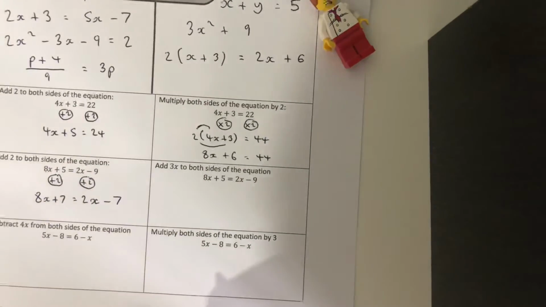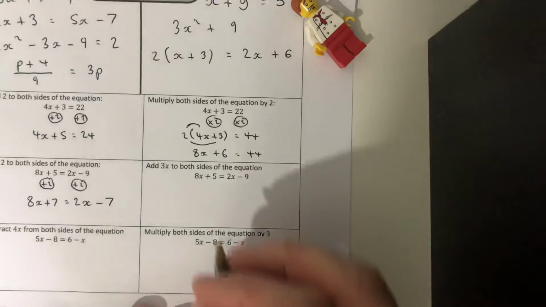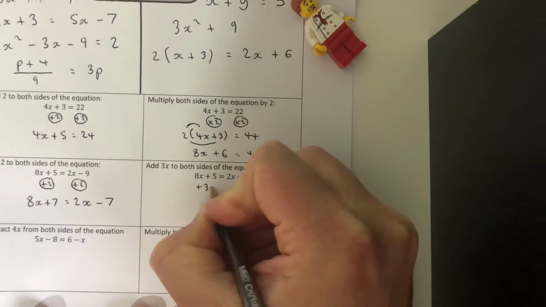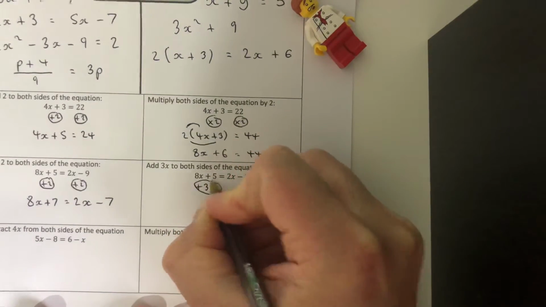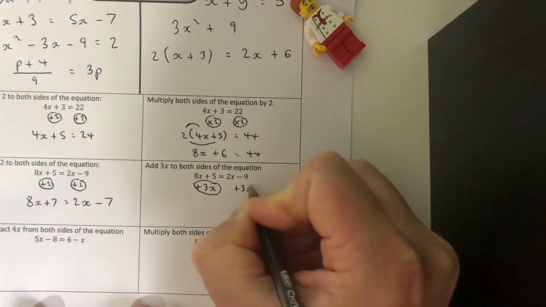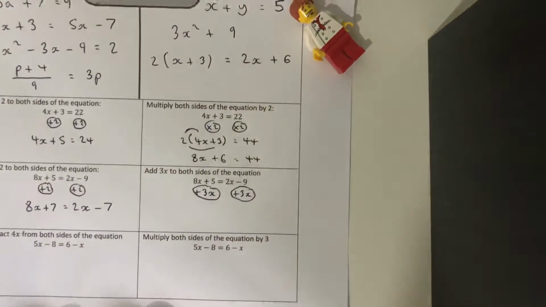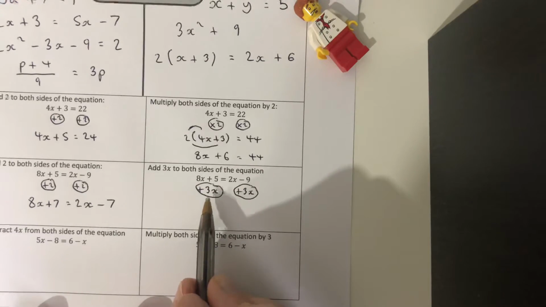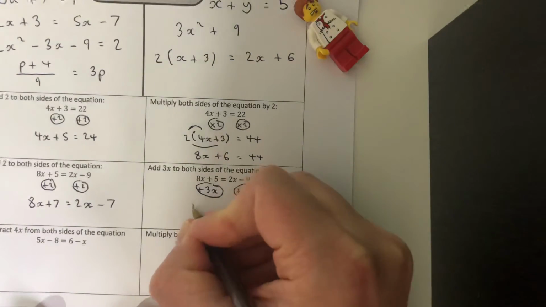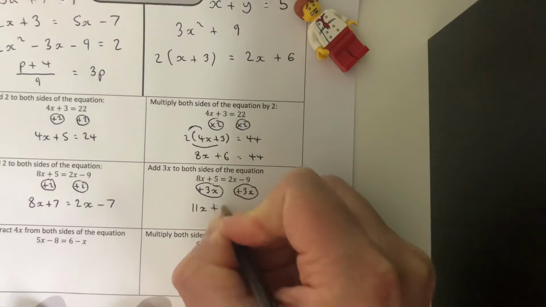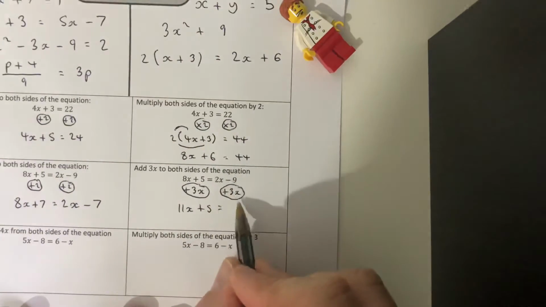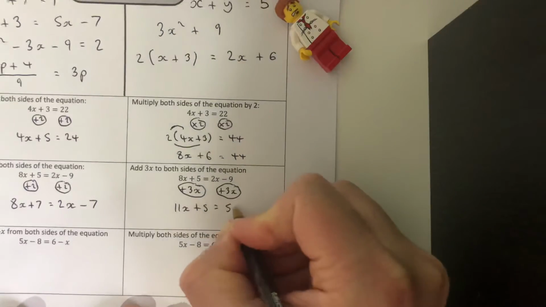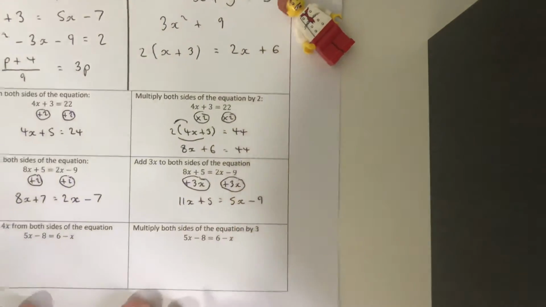Okay, this next one here. What we're going to do now, rather than just add a number, we're going to add a number that's algebraic. So we're going to add 3x to both sides. I don't always write these bits, but we'll start off by doing it like this. So 8x add 5, we'll add 3x to it. Okay, so 8x add 3x gives me 11x. We're altering the x's, but we'll leave the numbers on their own alone. 2x add 3x will give me 5x. And the minus 9 will stay as it was.